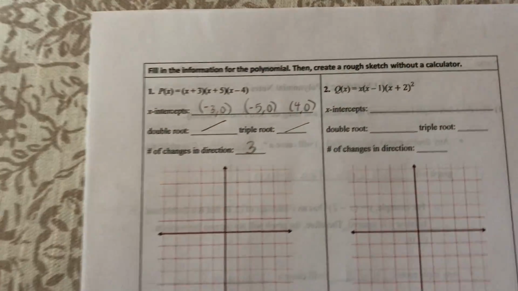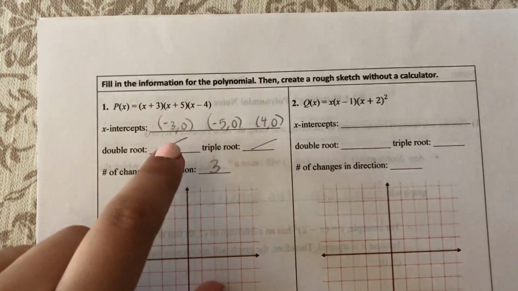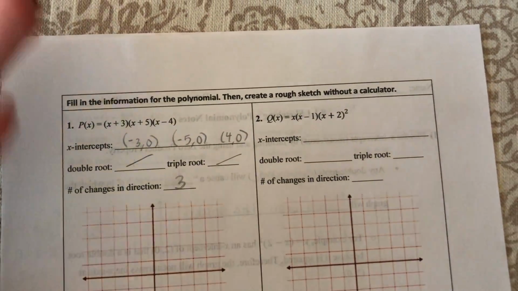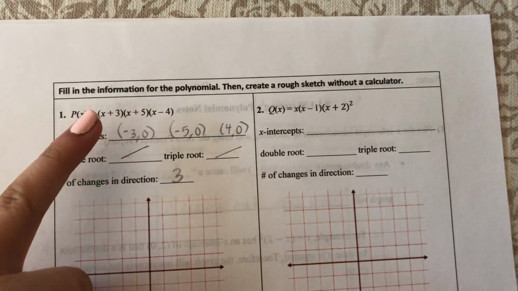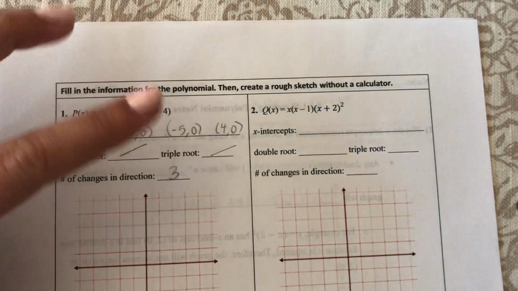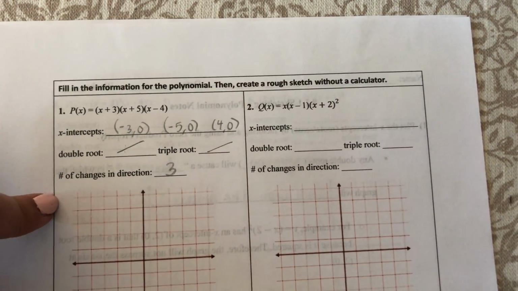Another way that you can find it when it's in factored form is you just count up all the x's. So there's 1, 2, 3. If an x is being squared, that counts as 2. If it's being cubed, it counts as 3. But in this case, we just all have x to the firsts. There's 3 of them. That means that we're going to have 3 changes in direction.